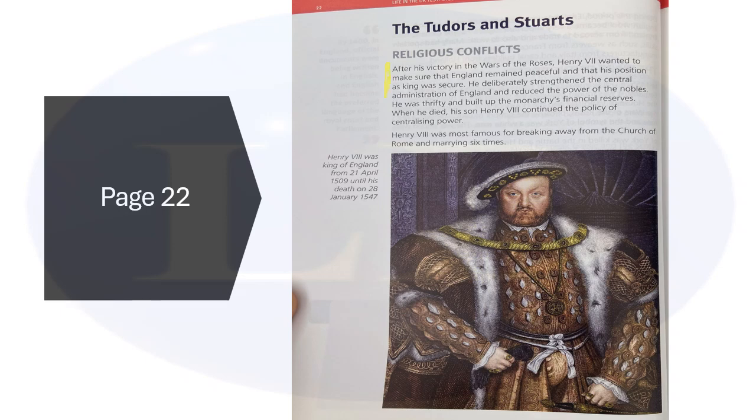So I'm reading from this bit. So obviously the king tried, because they had been fighting for 30 years, so now he tried to make the country peaceful and try to do some nice work. He deliberately strengthened the central administration of England and reduced the power of nobles. This is important. The question could be, which king tried to reduce the power of nobles? And then you know that this is Henry VII. He was thrifty and built up the monarchy financial reserves. He was a very clever person, and he tried to accumulate money, because if the government has the money, then obviously it has the power.